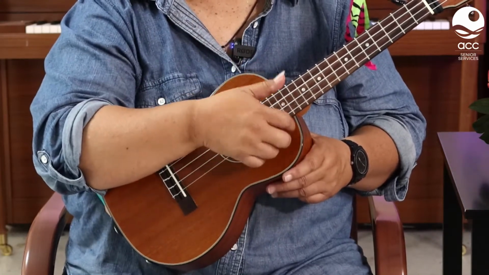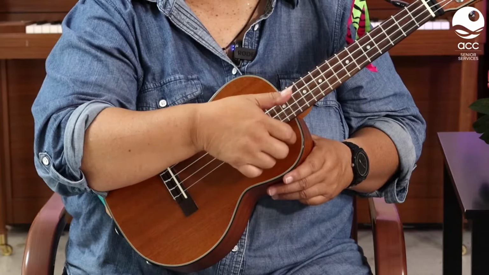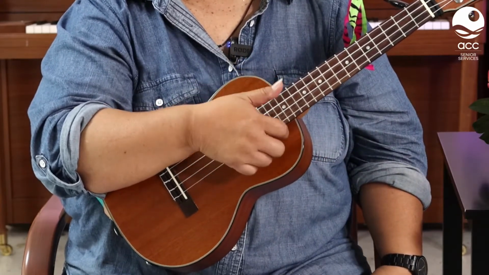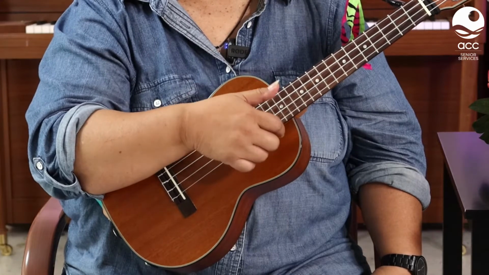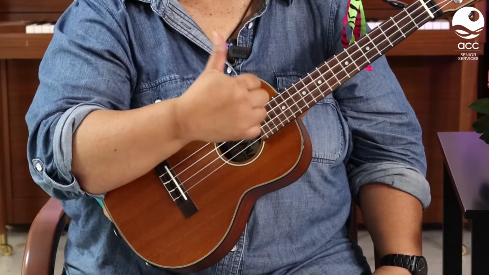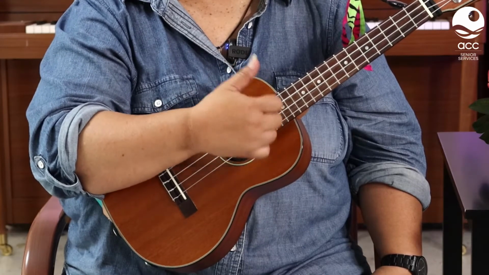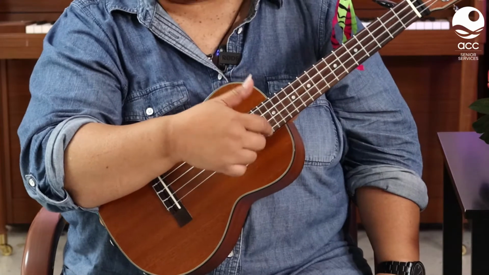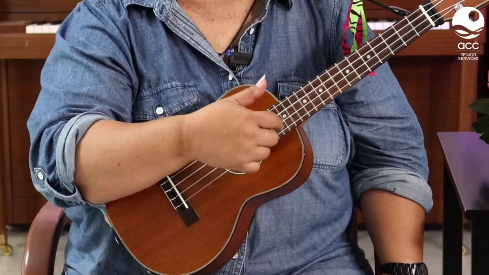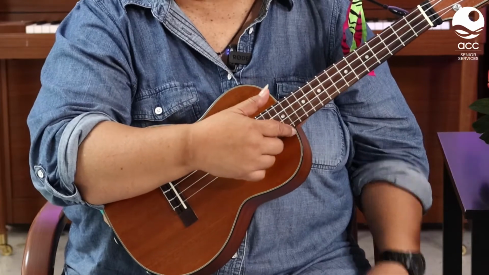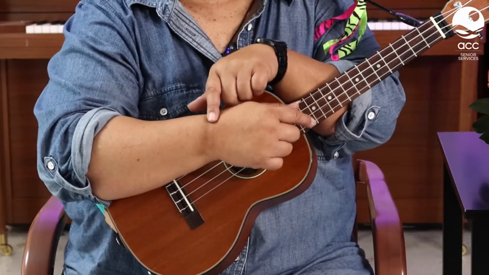It's all coming off of the wrist. It's all off of the wrist. Okay? If you were hitchhiking, you would be hitchhiking like this, right? It's all off of the wrist. So while you're learning this strum, this is another muscle memory that you're developing. The muscle memory of the wrist.